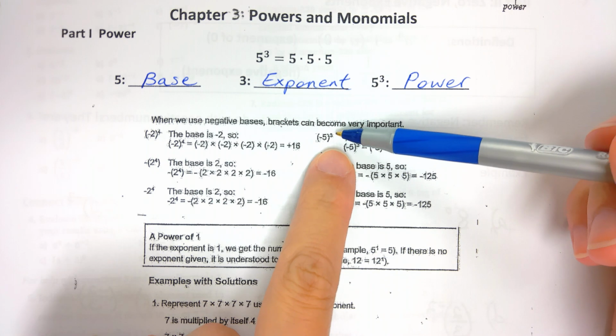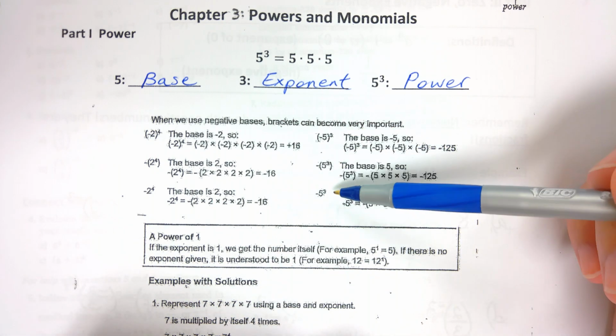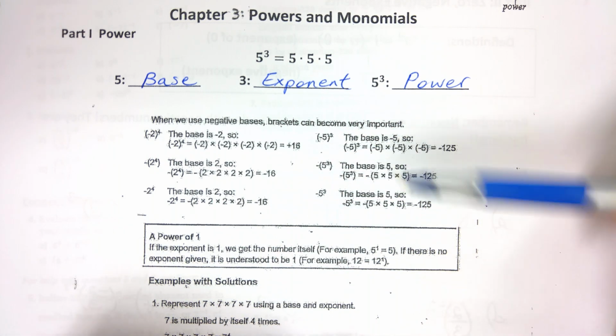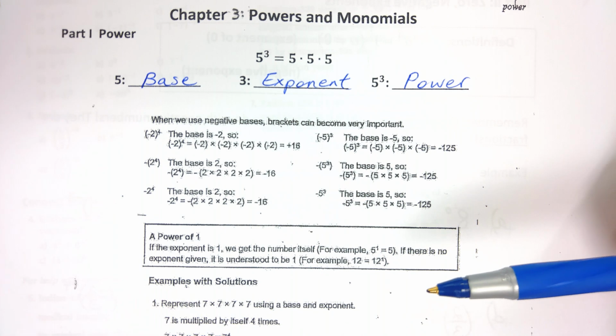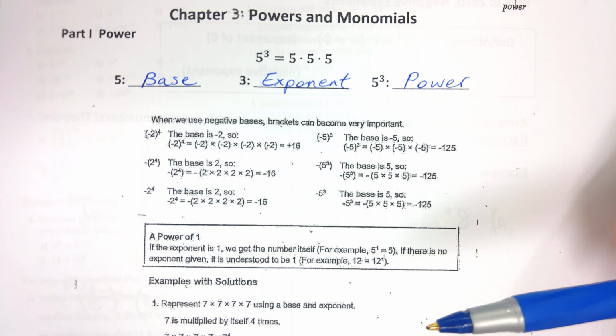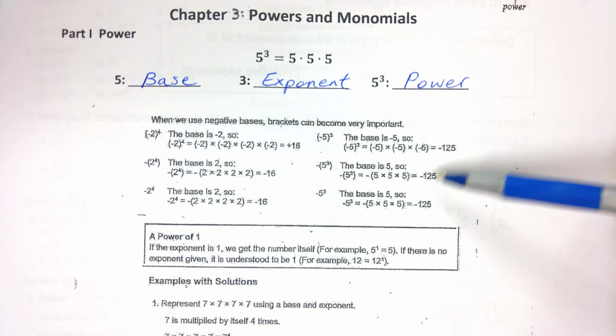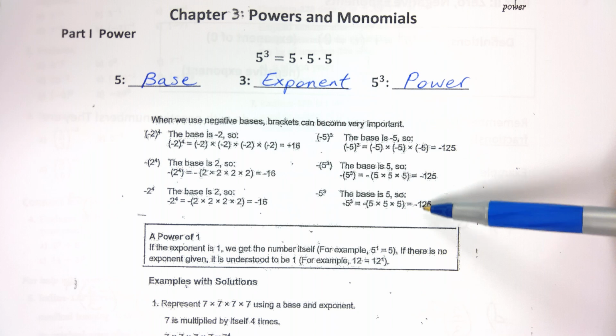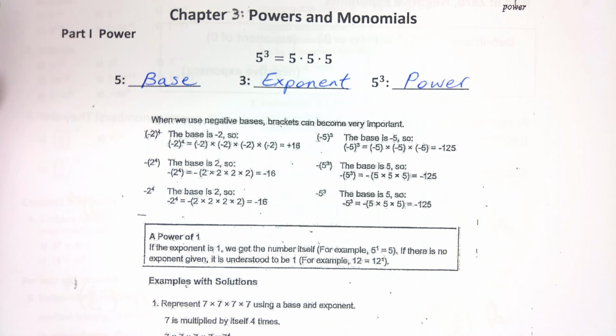If it's an odd exponent, it doesn't matter if it's inside or outside. If it's an odd exponent, a negative number will always stay negative. So you can see it's negative regardless.